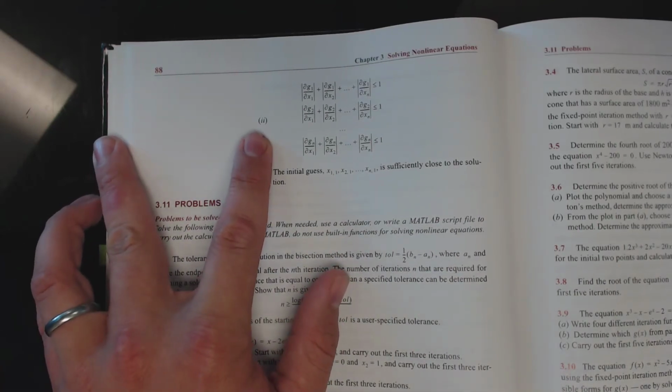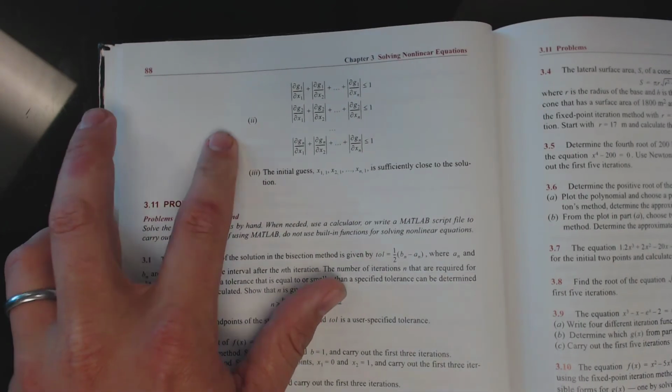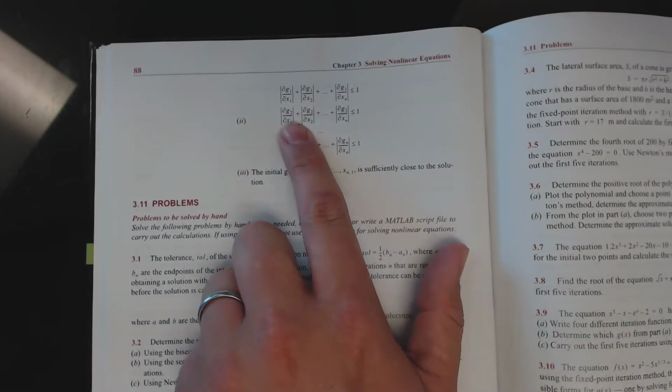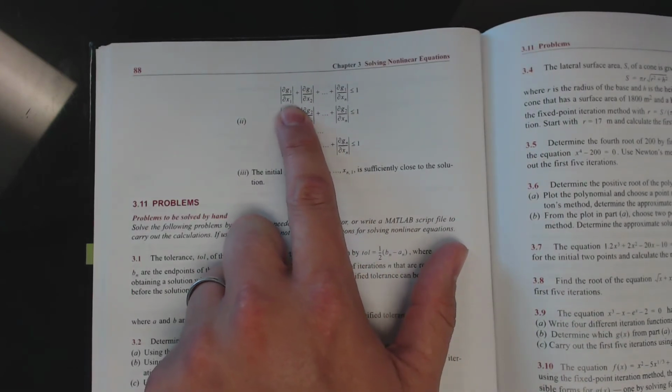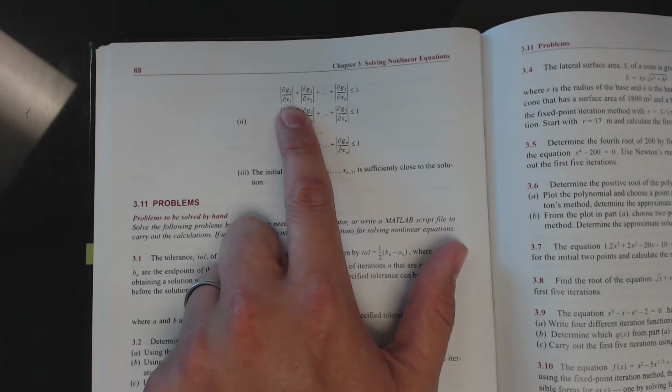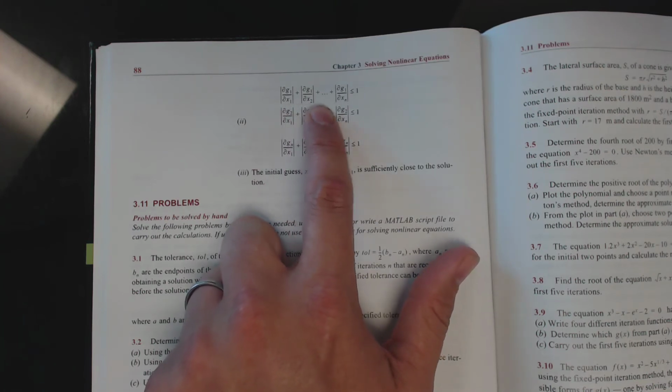Second criterion, and this one is probably the more challenging one to determine if you want to be rigorous about ensuring convergence, that the partials of each g function, more precisely the summation of the absolute value of the partial derivatives in every dimension of the function, is less than 1.